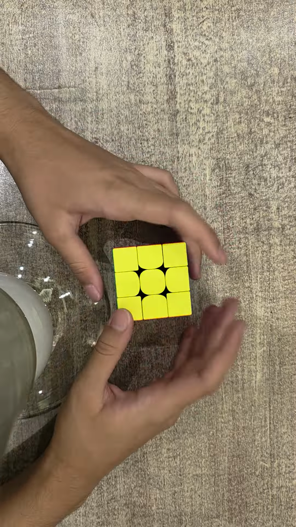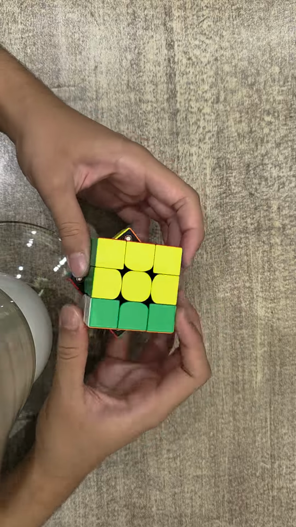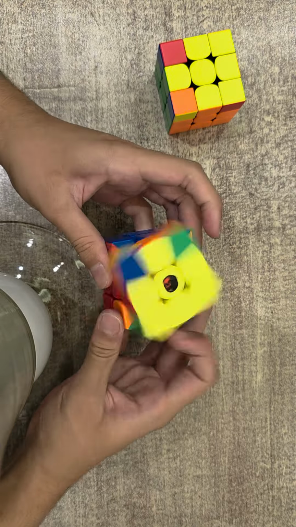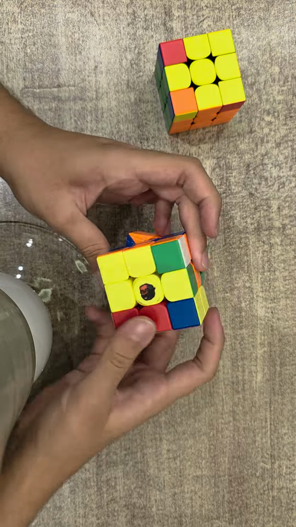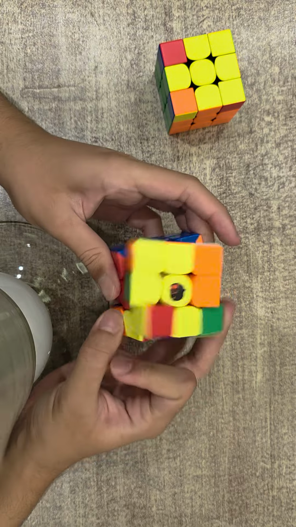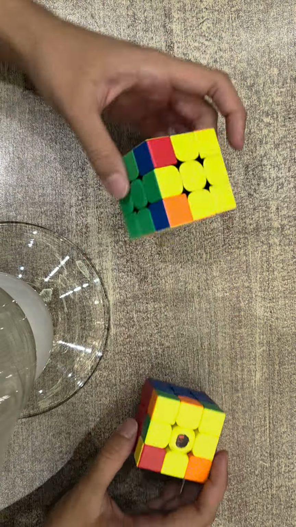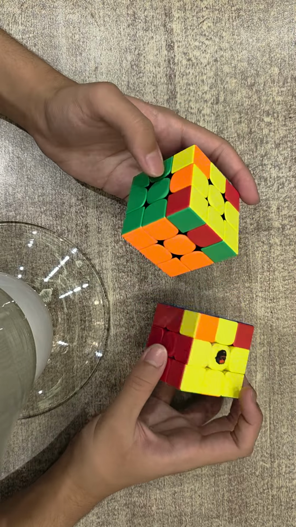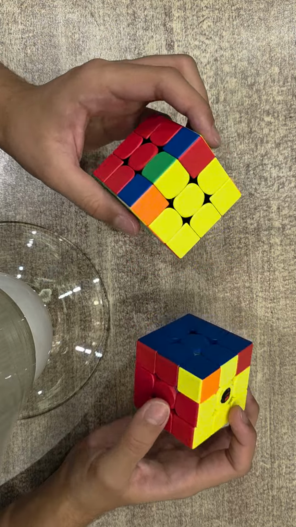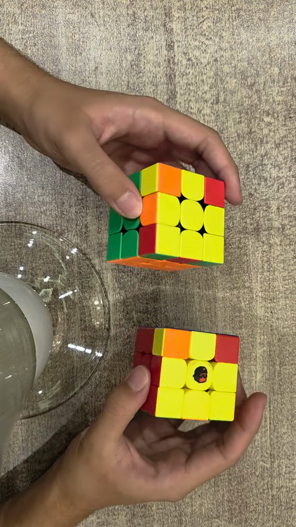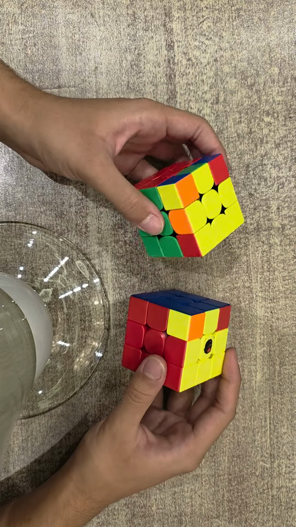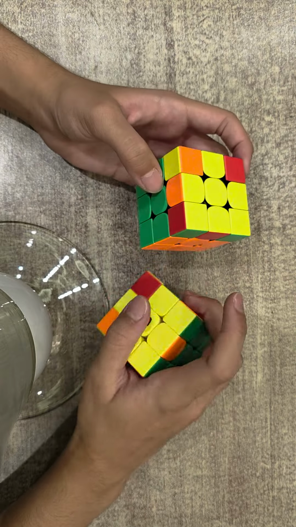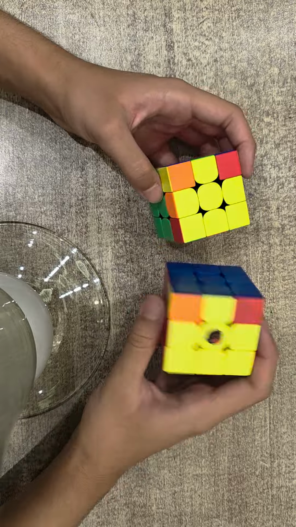So yeah, let's get into the final case of this video, which is case 12. For case 12, same exact recognition system like how we did for case 11 with case 3. Case 4 and case 12 are similar in a way. We have these two edges having a little problem here, which we will ignore, but these two are obviously swapping.